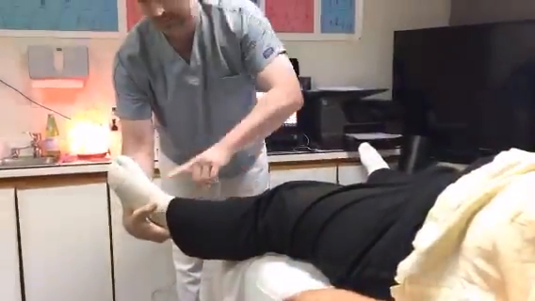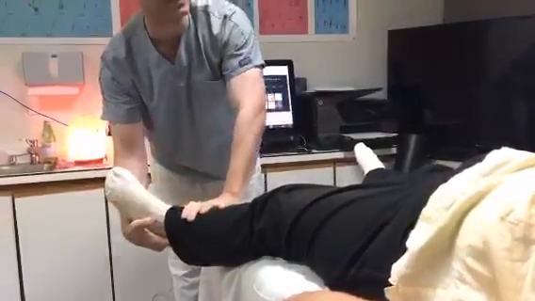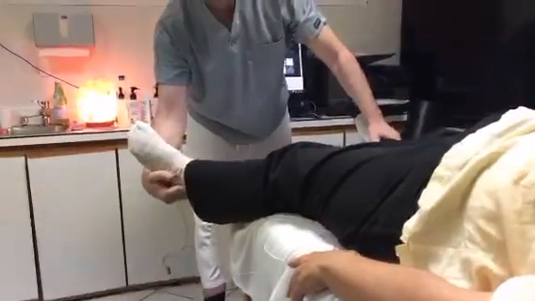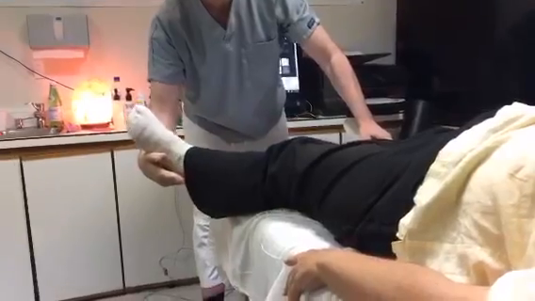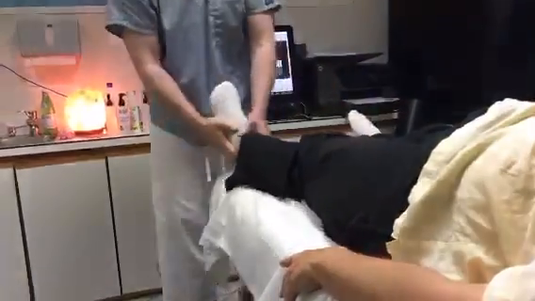Glute medius, push down and out. Oh, that's it. That's the one. So glute medius, which is the only one we didn't treat today because it's not part of the protocol. That's right.